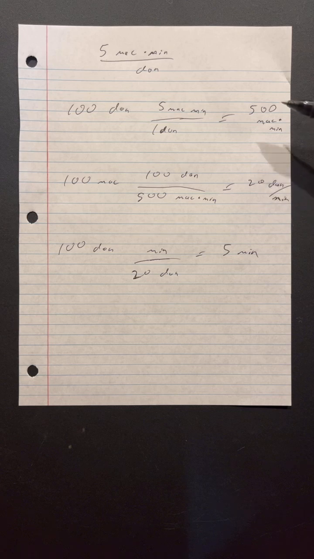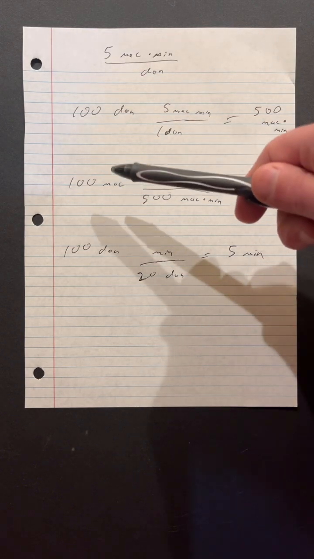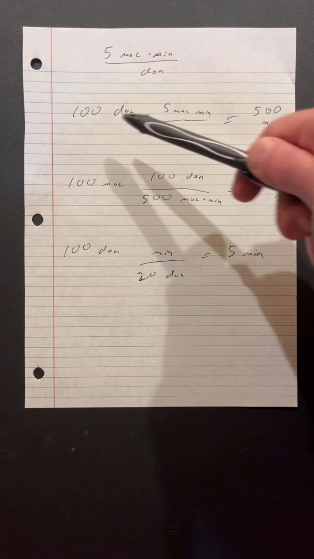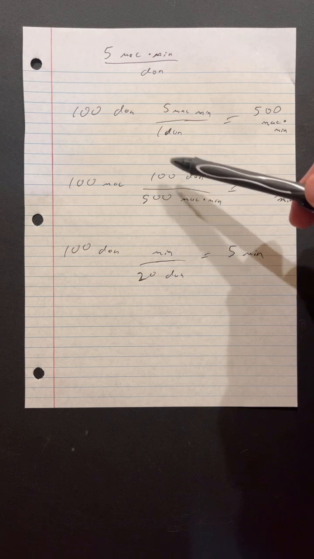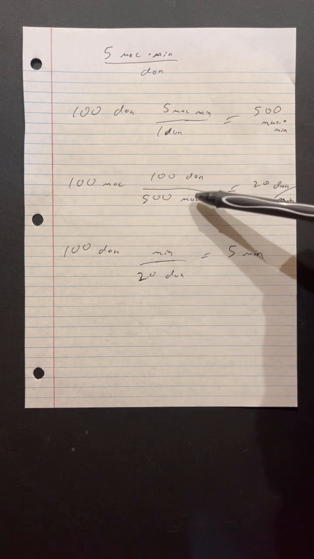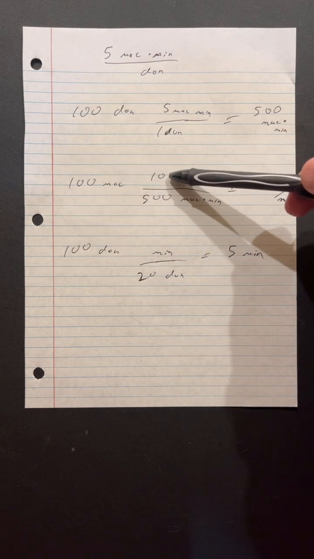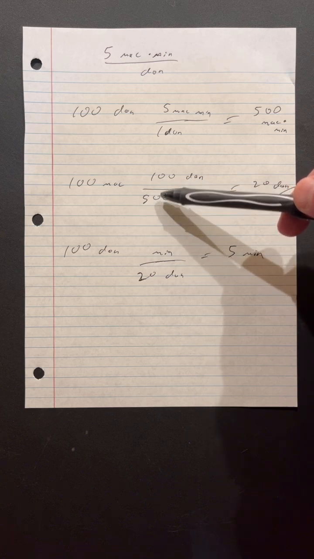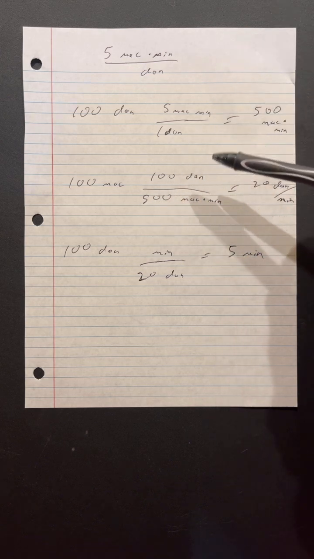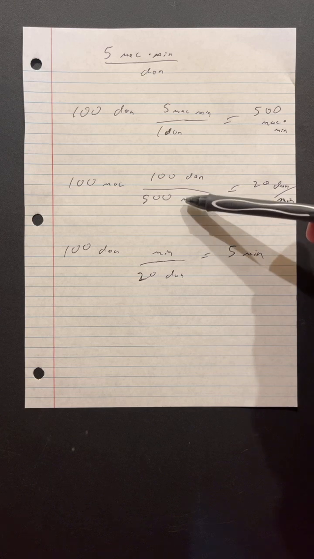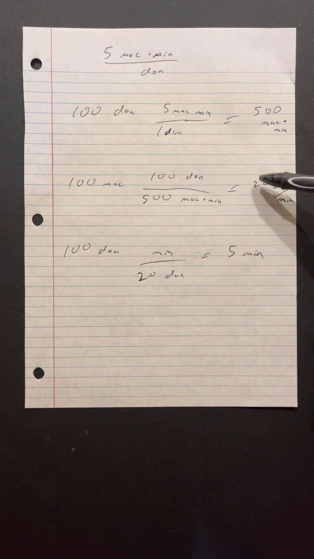But let's just say we don't know that, so let's take this 500 machine minutes right here and use this as another ratio. So we're given 100 machines in the problem, 500 machine minutes for 100 donuts, 500 per 100. Machine divided by machine cancels. These two zeros on the 100 will cancel out with the two zeros on the 500. And so we will be left with donuts per minute, 20 donuts per minute. And this was the answer I showed on the previous page when I solved it the other way.